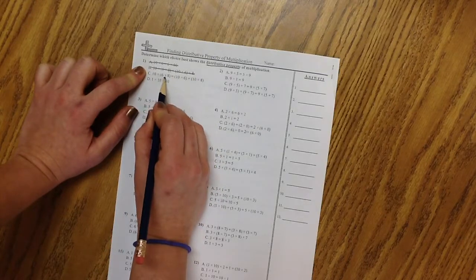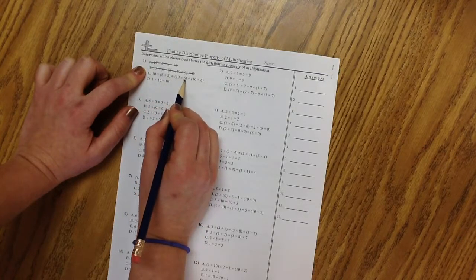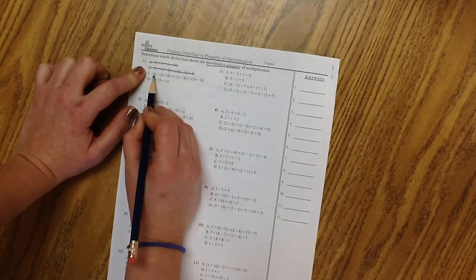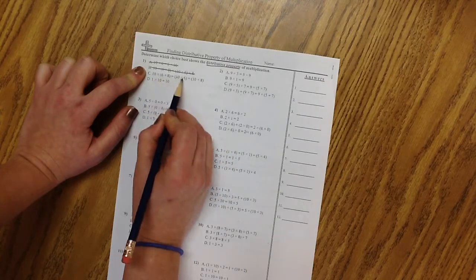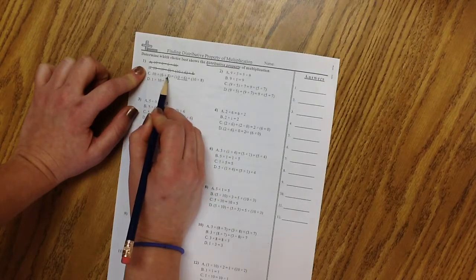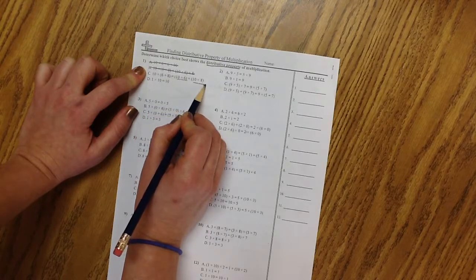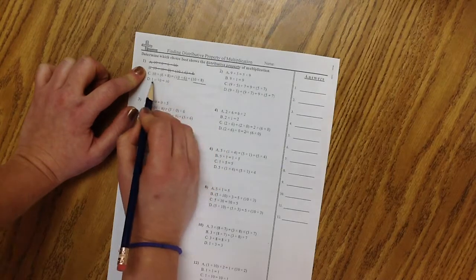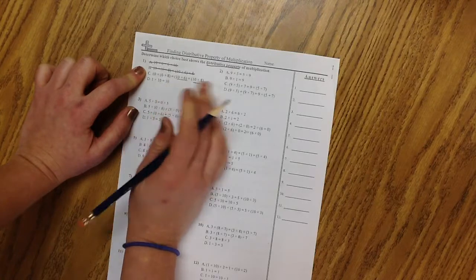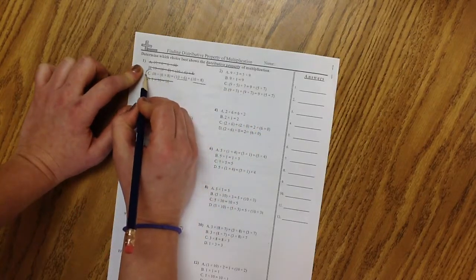Alright, 10 times 6 plus 8 equals 10 times 6 plus 10 times 8. The 10 has been distributed with the 6 over here, and the 10 has been distributed with the 8 over here. That looks good. Let's double check D. 1 times 10 equals 10. That's just a regular fact multiplication equation. That is not it. So C is your answer.